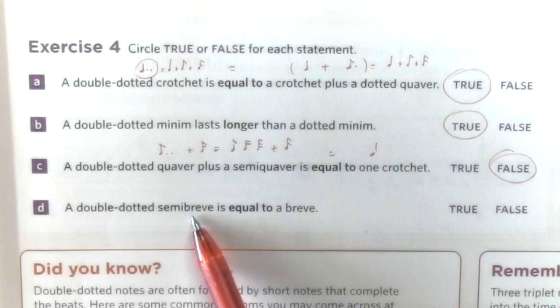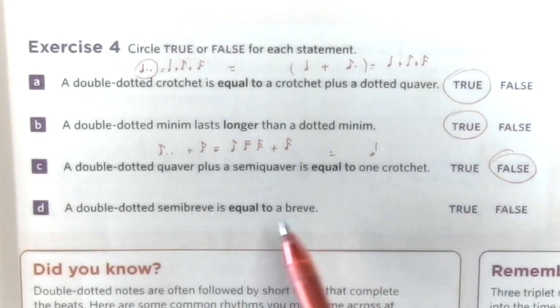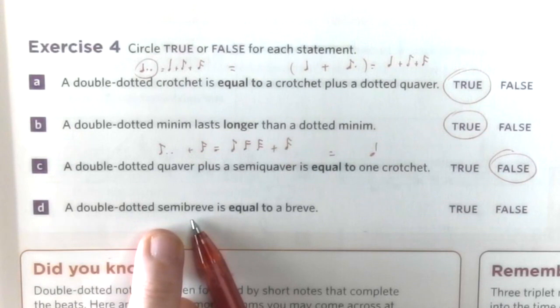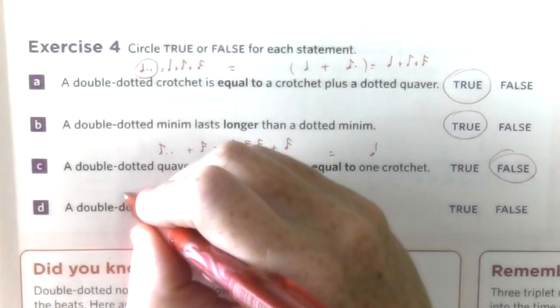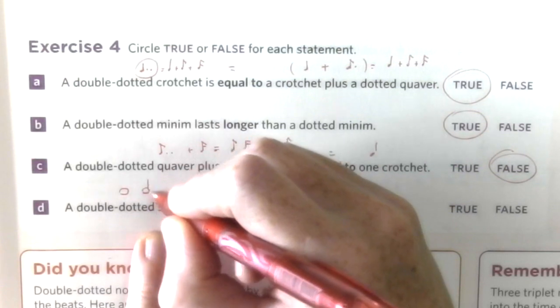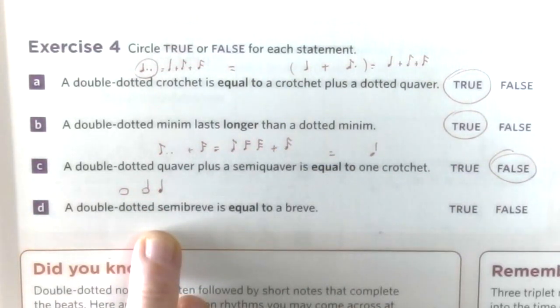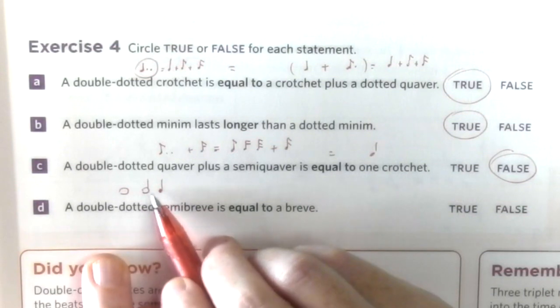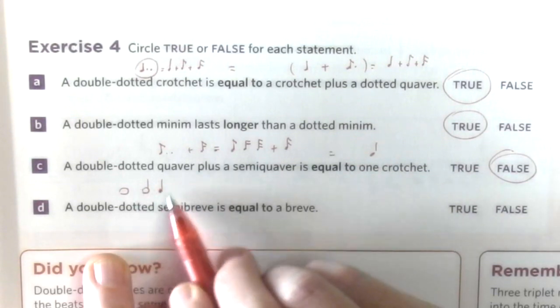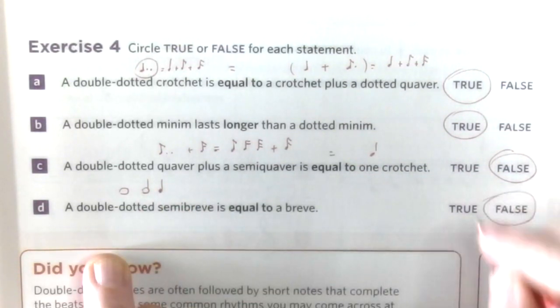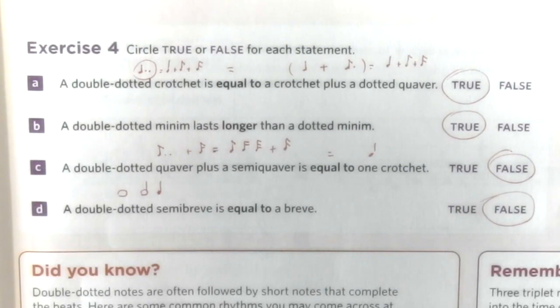A double dotted semibreve is equal to a breve. This is impossible because a dotted semibreve wouldn't make a breve. A double dotted semibreve is missing 1 crotchet to make up a breve. Okay, because the double dotted semibreve is this. And to make a breve, we need another crotchet here to make the second semibreve. So this is incorrect. I hope this is useful and clear.